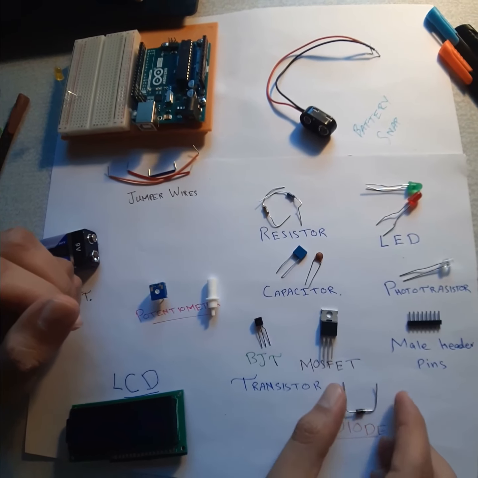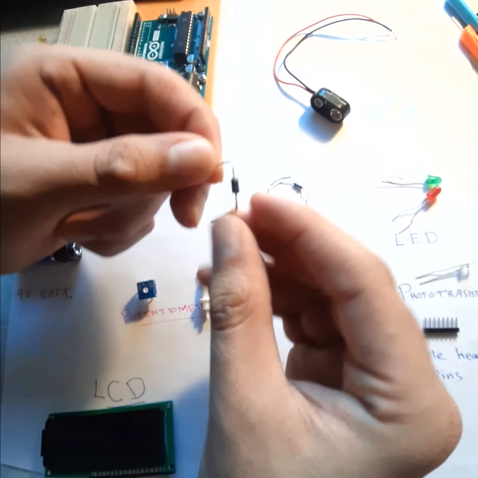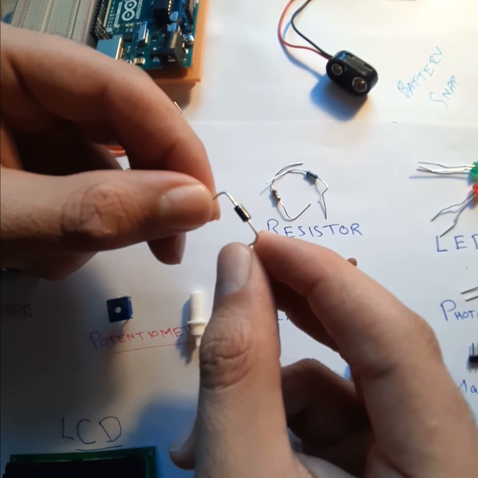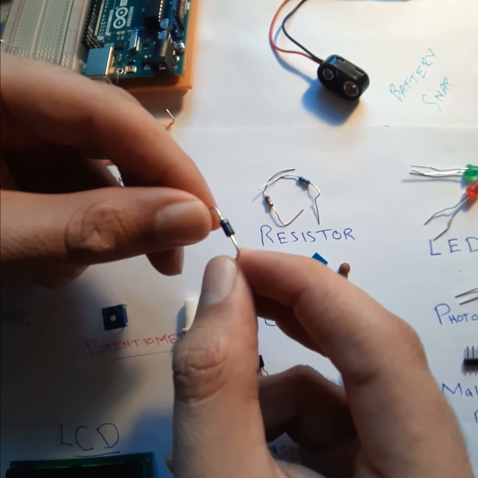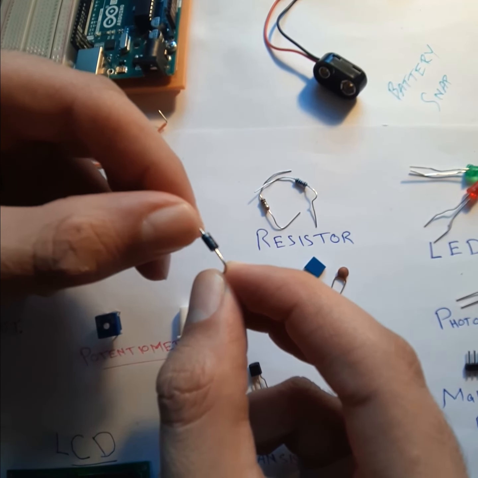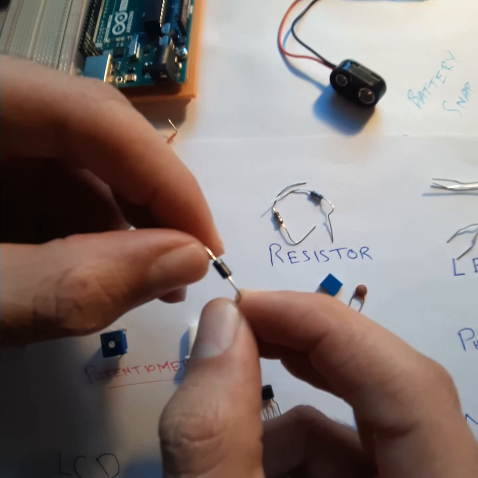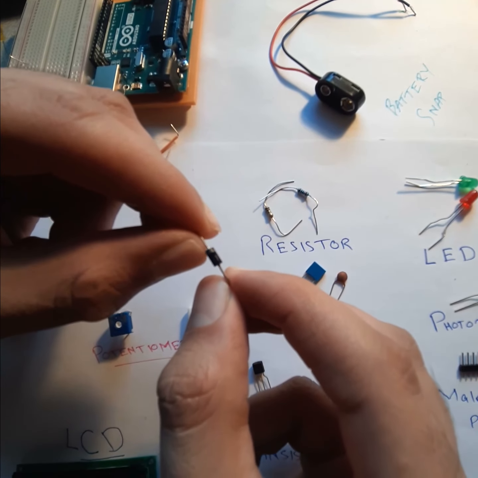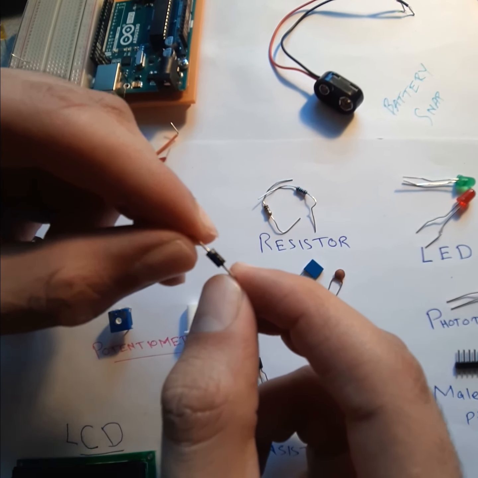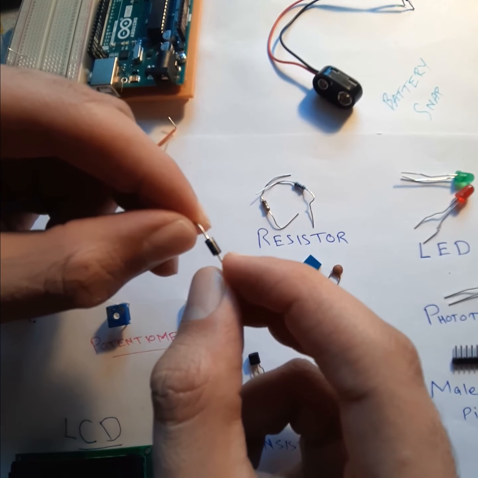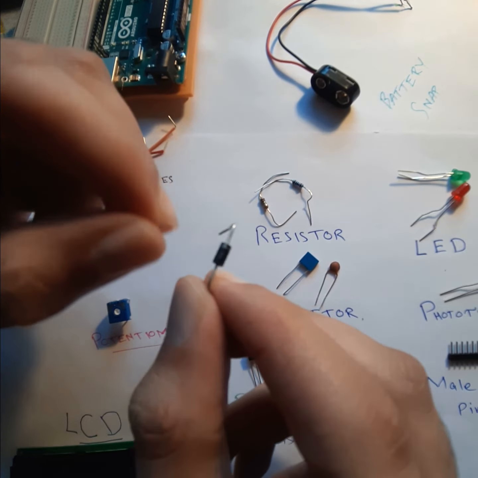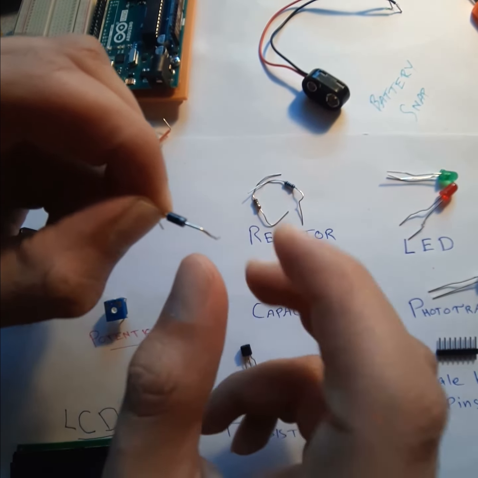Here is the diode. This diode has two colors. If you can see clearly, on my thumb side there is a small silver color. This is the cathode or the negative side, and this black side is the positive side. And in this way we can use it in the circuit.